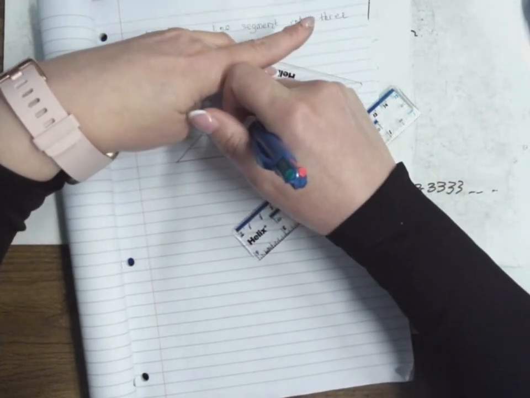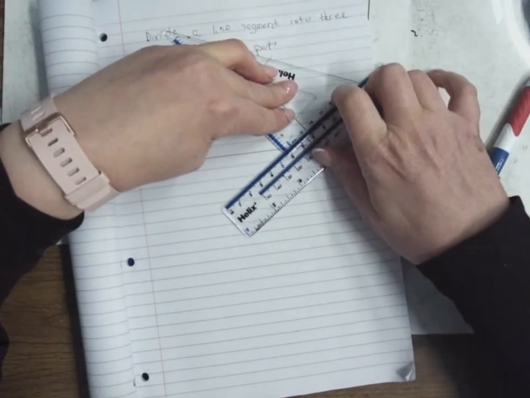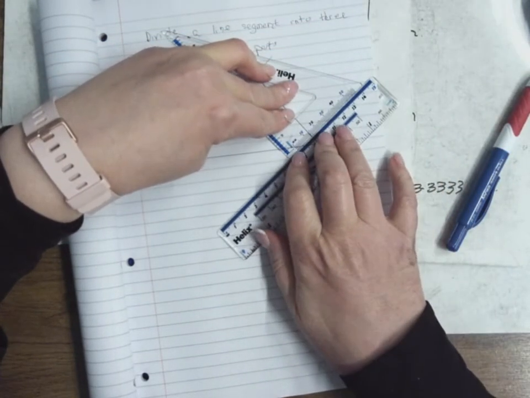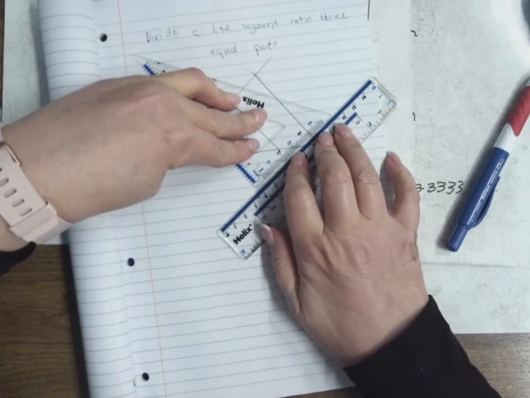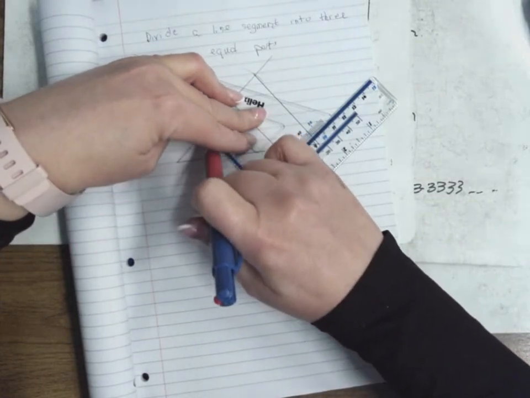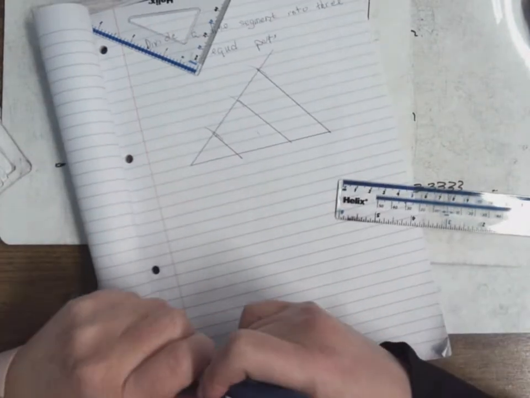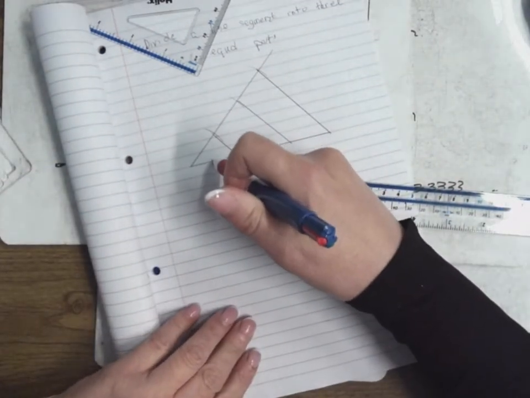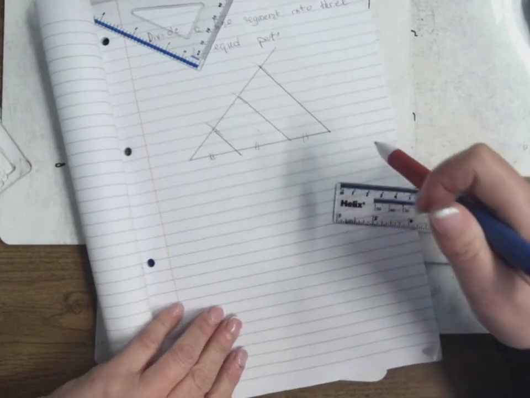To the second arc. Keep it in position, and slide it down again to the first arc. And when you get to where the first arc intersects, you draw another line. And then your original line, see the original line? It's cut into 3 equal parts.